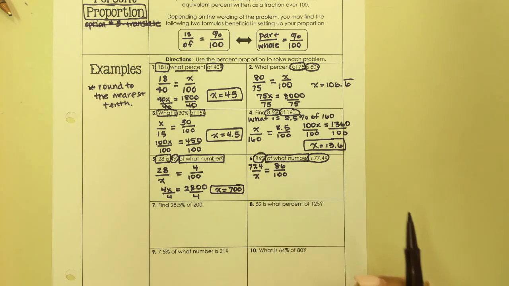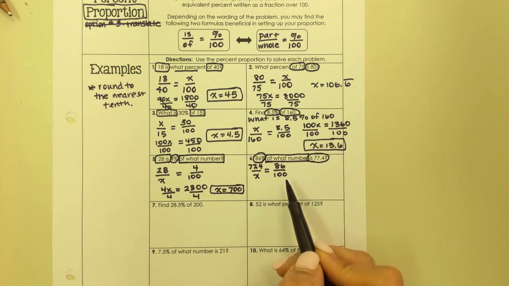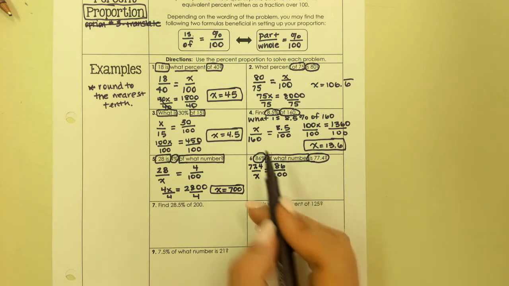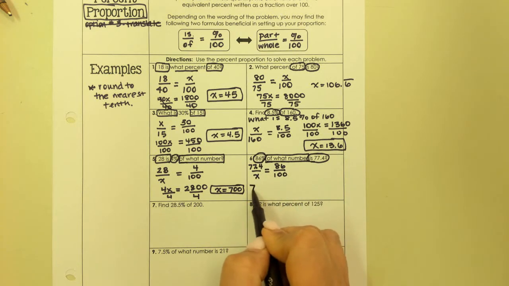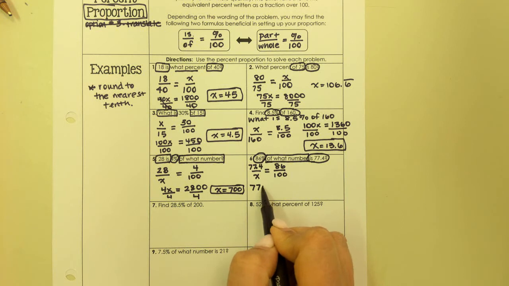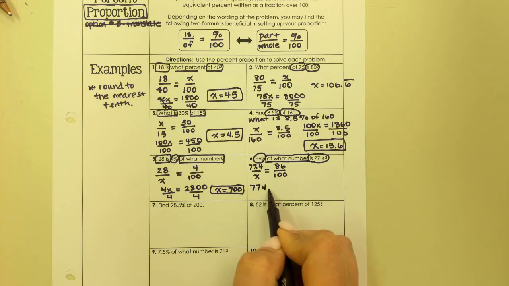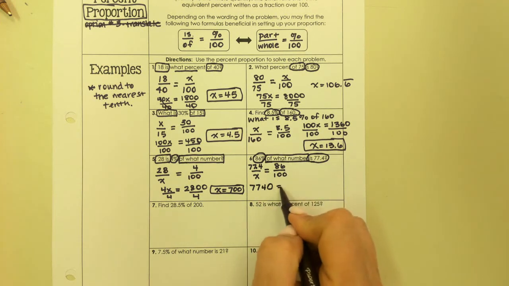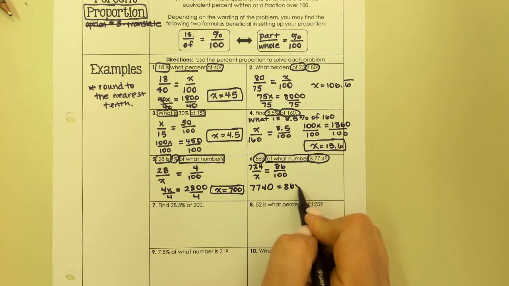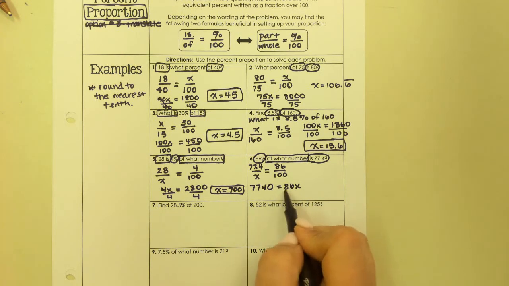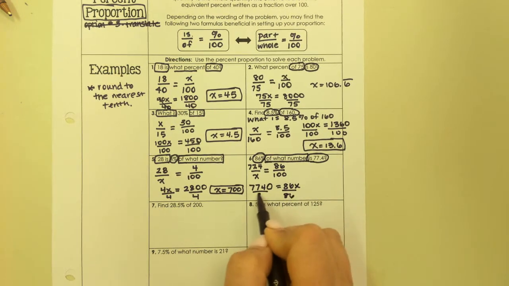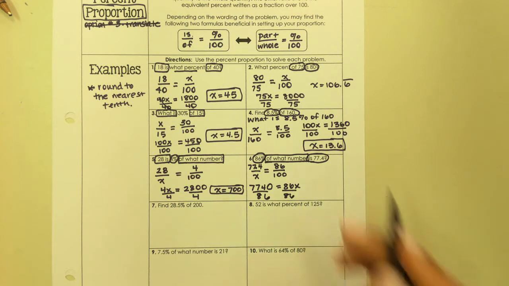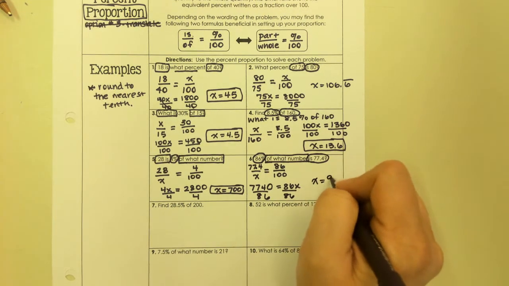Especially when I have a decimal, if I'm multiplying by 100, that means the decimal is moved over 2 spaces. So 77, here's where the decimal would go. It's going to actually wrap around the 4 and around an invisible 0. So 7,740 equals 86 times x. And if I divide by 86 on both sides, I get x equals 90.